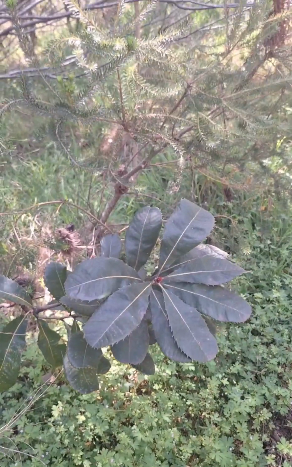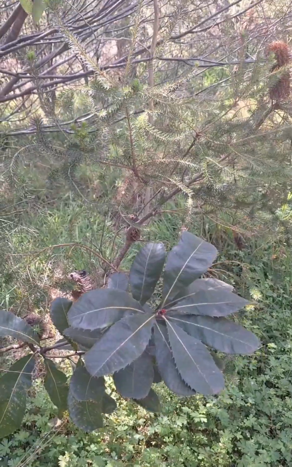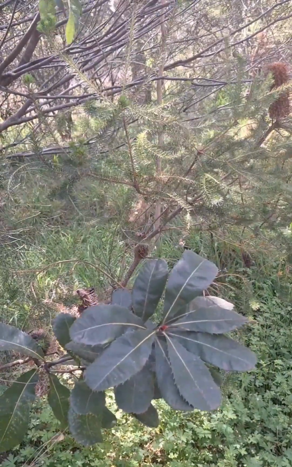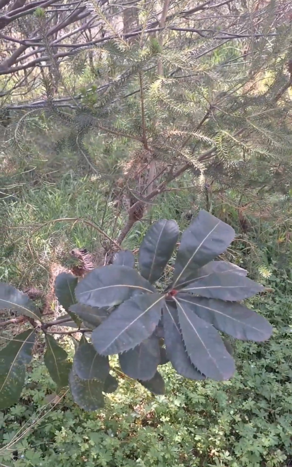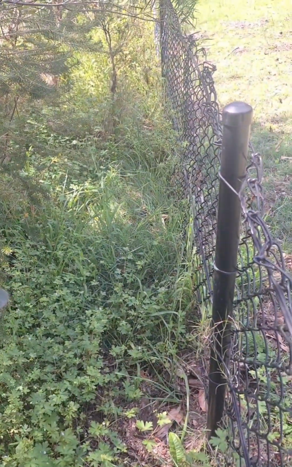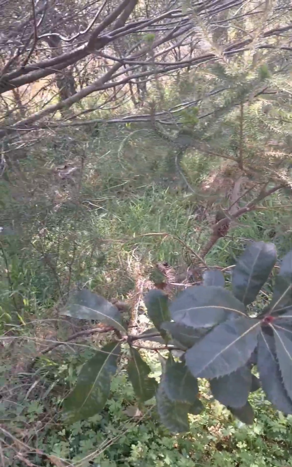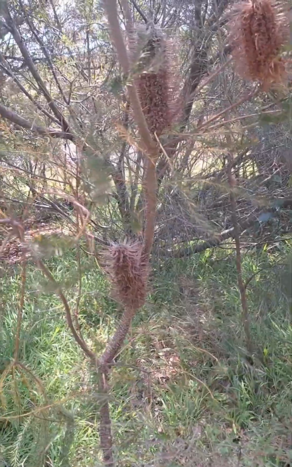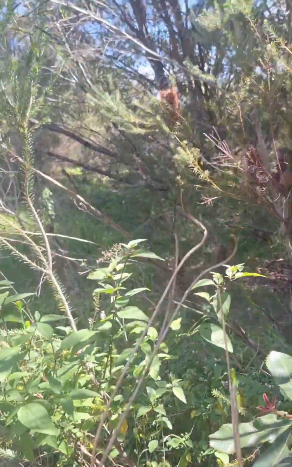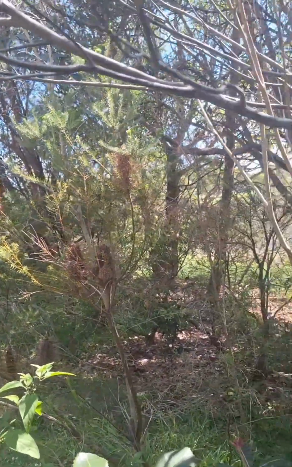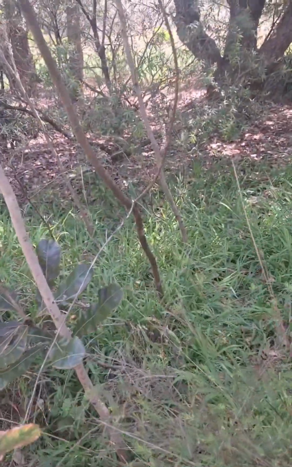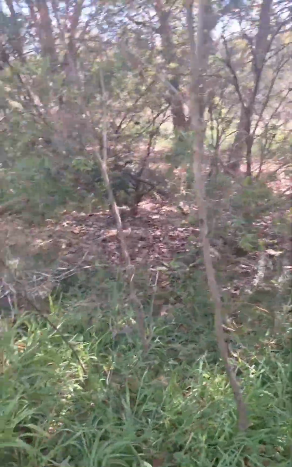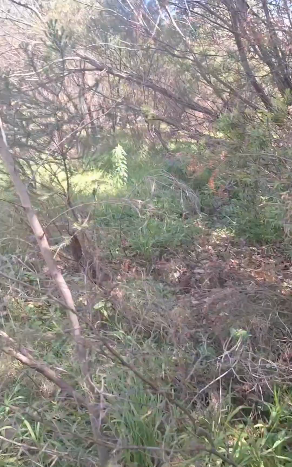This is another area of Sydney Park, which is basically trying to replicate the eastern suburbs Banksia scrub. This area is gated off for protection, and it's dominated by Banksia species and other shrubs and small trees. So no big trees in this area, a lot of waist-high shrubbery.